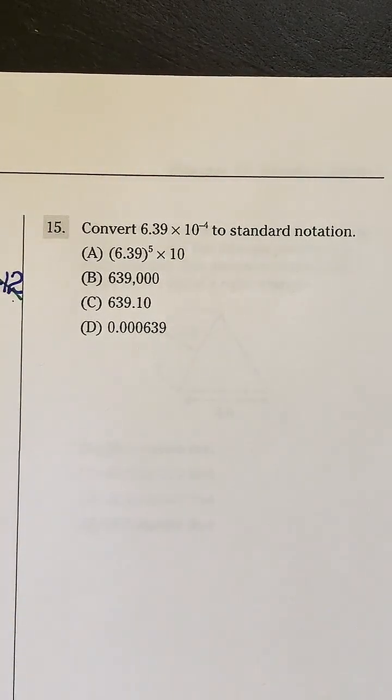So let's take a look at 15. What we're going to do is convert 6 and 39 hundredths times 10 raised to the -4th to standard notation. So we're taking it from scientific notation to put it into standard notation. So is it A, B, C, or D?